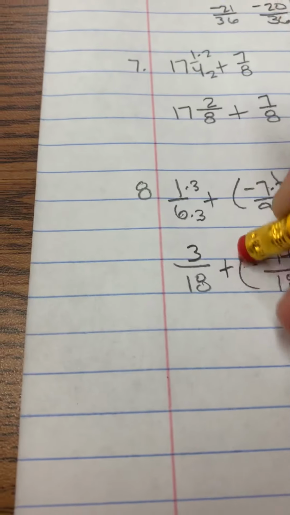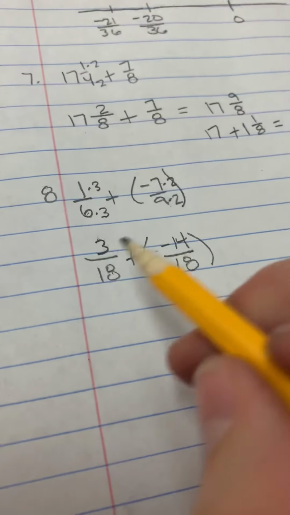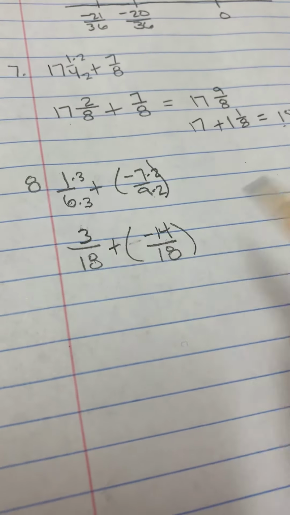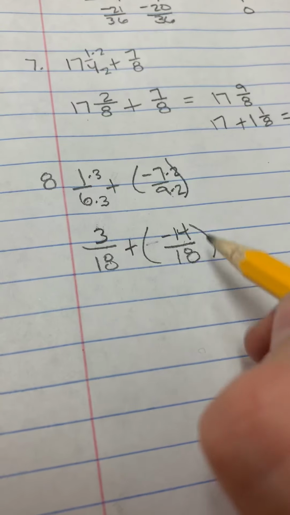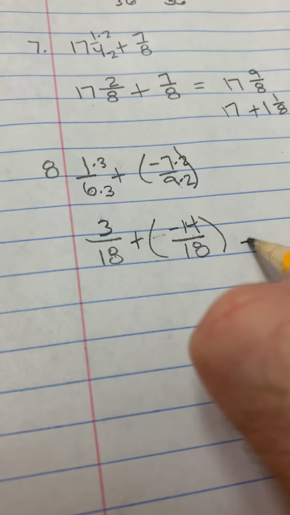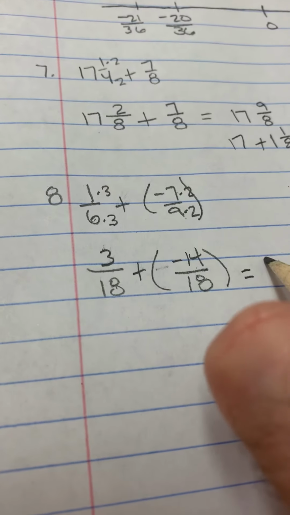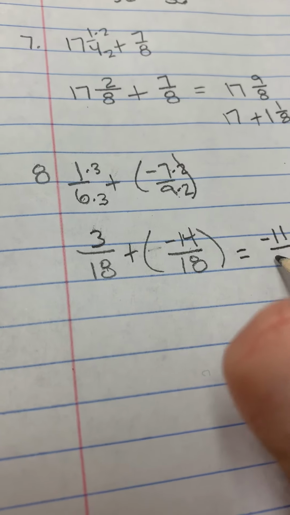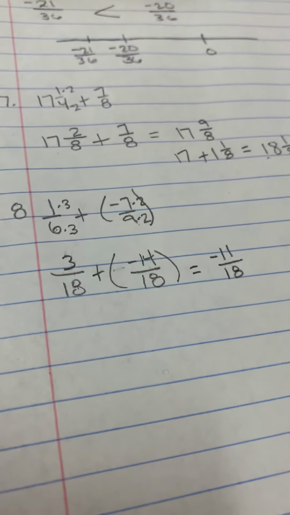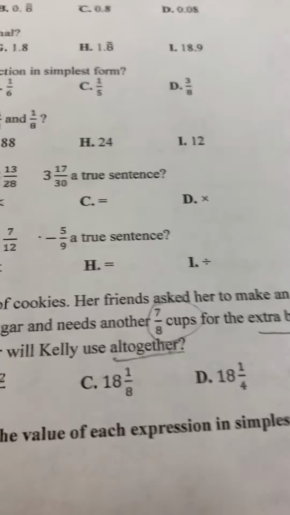Oops. So I have a +3 and a -14. I have more negatives than I have positives. How many more negatives? I've got 11 more negatives than positives. So the answer is -11/18, which is H. And I realized I forgot to put the answer C down for 7.